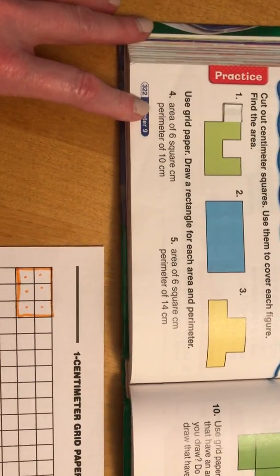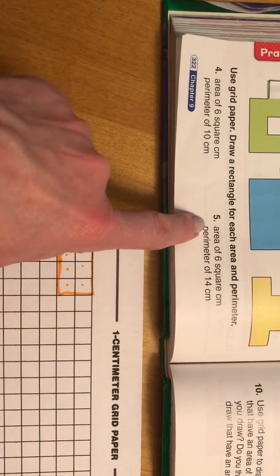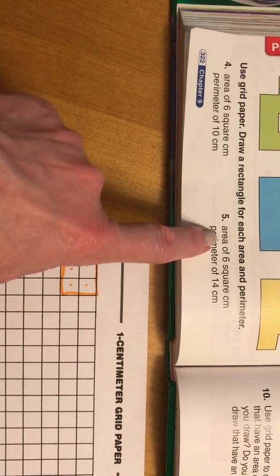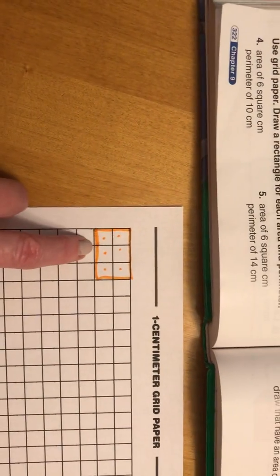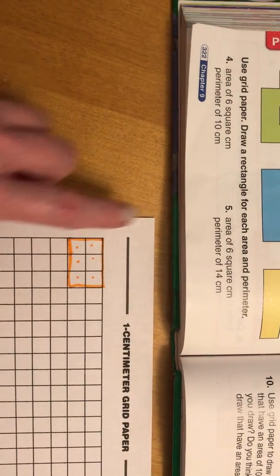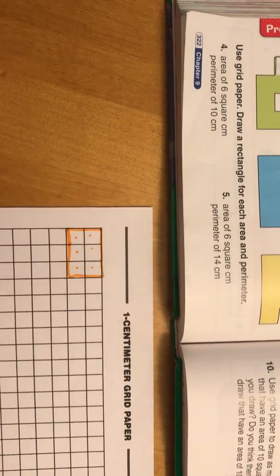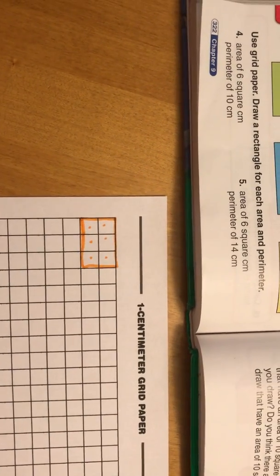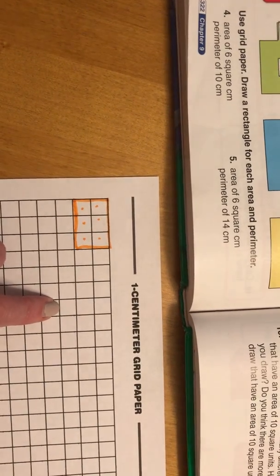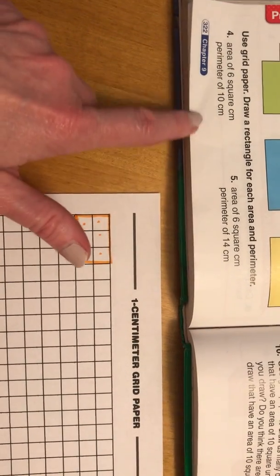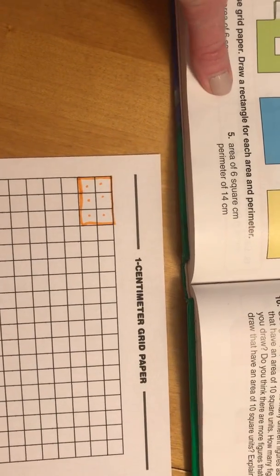Let's see if you can figure out number 5, how you could draw another rectangle with, again, an area of 6 square centimeters. Now, it's not going to look like this one because this time they're telling us that the perimeter is 14 centimeters. So again, 2 rectangles, but they're going to have to look differently because you have different perimeters. Or you're going to have to draw them differently.